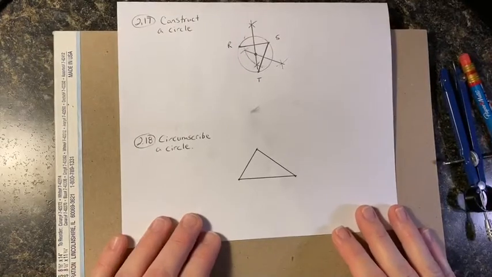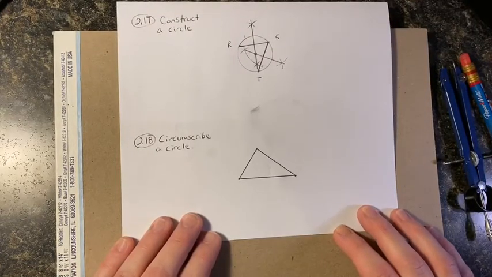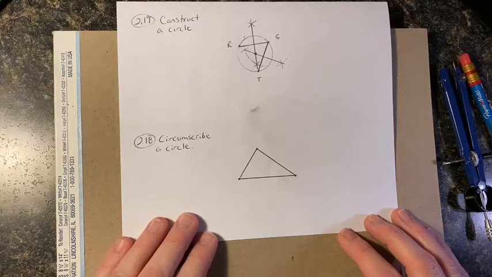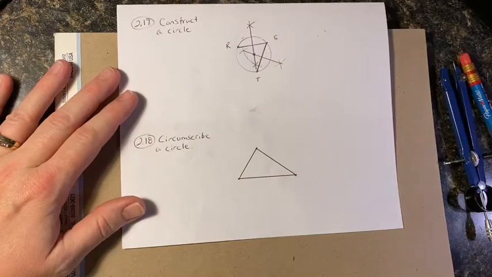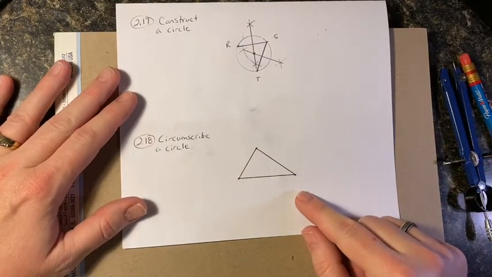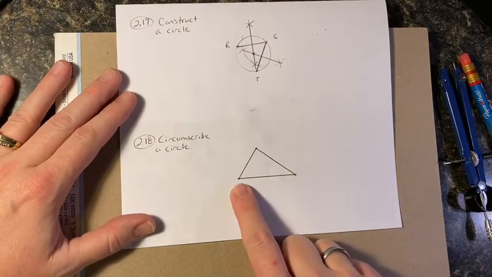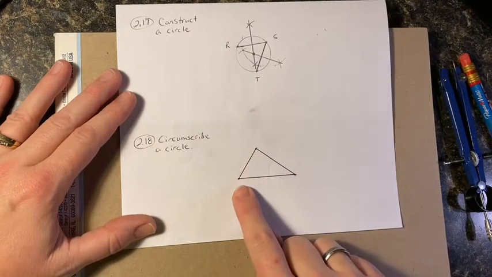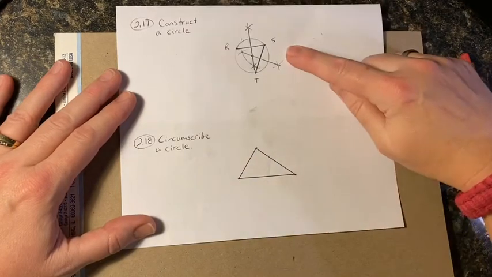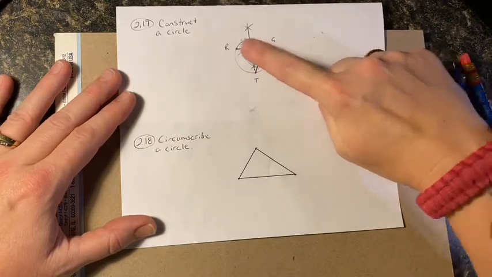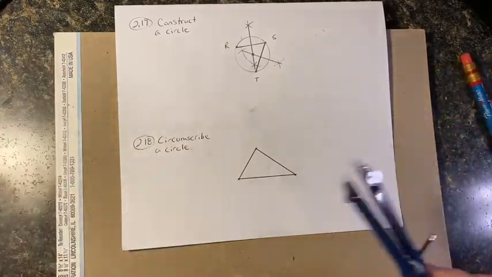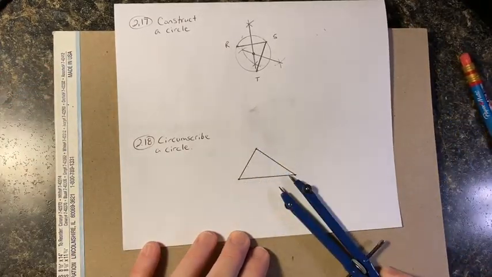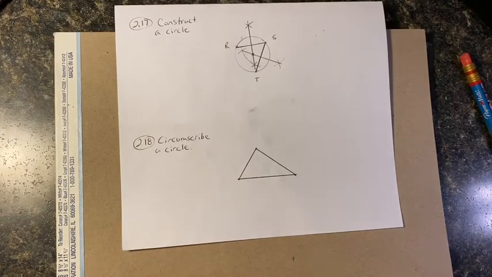Our final circle construction is going to be circumscribing a circle around a triangle. Okay, here we have a triangle on our paper. This was number 218, and we're going to circumscribe a circle around it. First thing we need to consider is that each of the vertices of this triangle are on the circle, just like we did in 217, where each point was on the circle. Each of these vertices of this triangle are on the circle. So we need to choose 2 sides, and we need to perpendicularly bisect them, just like we did in 217.